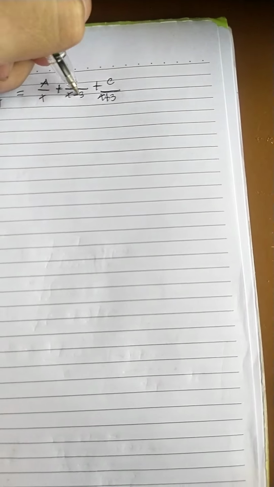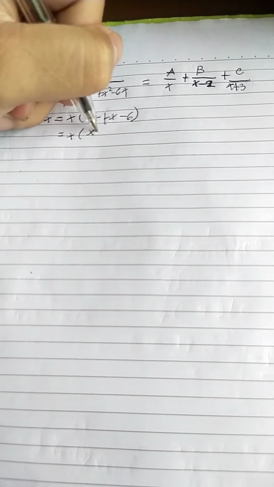Sorry, x minus 2 pala. So we can solve A and B. So, first, the x cubed plus x squared minus 6x is equal to x times the quantity of x squared plus x minus 6. So that is equal to x times x minus 2 and then x plus 3.